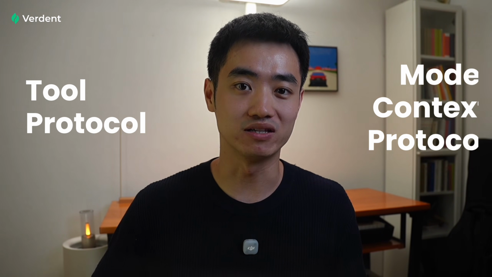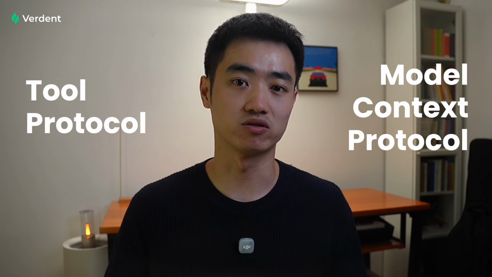So here's the big question. If MCP is just between the agent program and the tool server, why is it called a model context protocol rather than a tool protocol? Well, the name isn't about who talks to whom. It's about who it ultimately serves. It serves the model. The tool results are fed back into the model's context, so the model can make smarter decisions with fresh info.